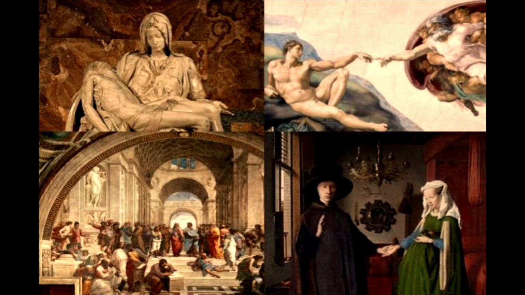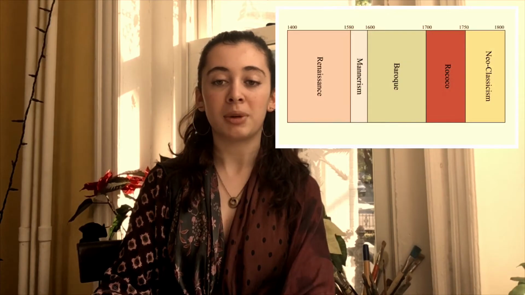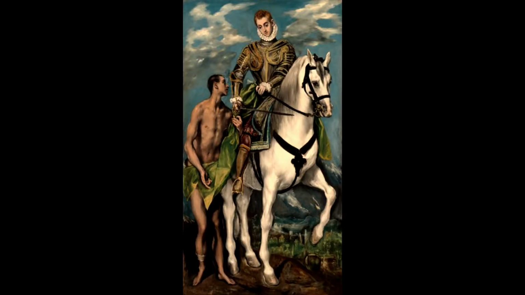van Eyck, and Raphael. A movement that grew out of it was called Mannerism, from around 1520 to 1620, in which artists such as El Greco painted slightly stretched figures and vivid colors to break some of the mathematical rules and proportions of the Renaissance.